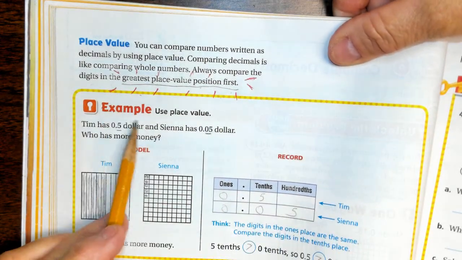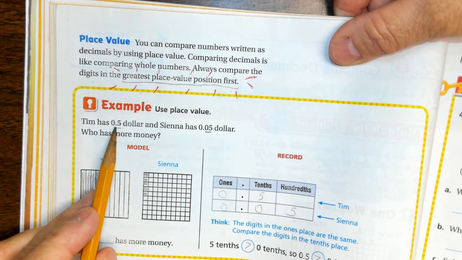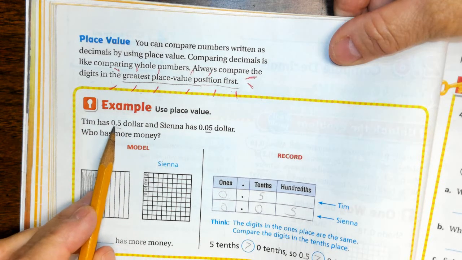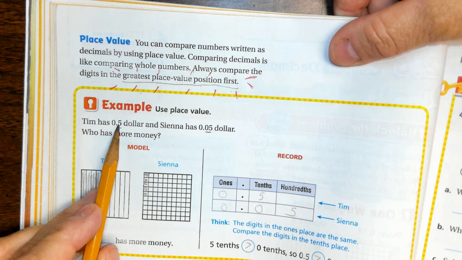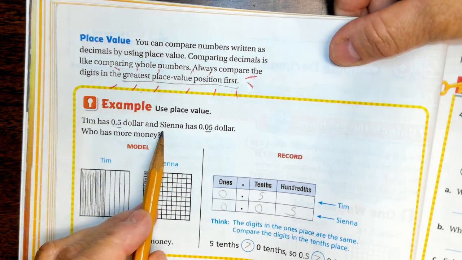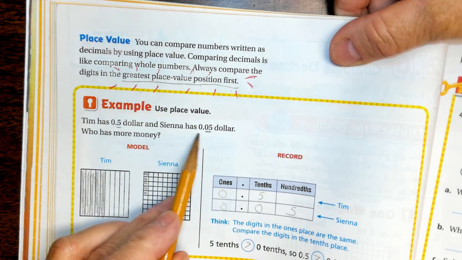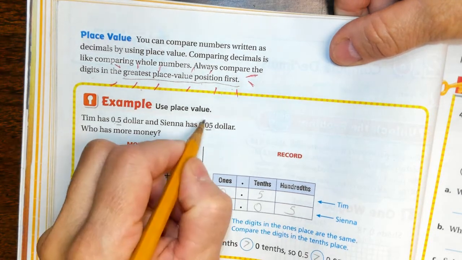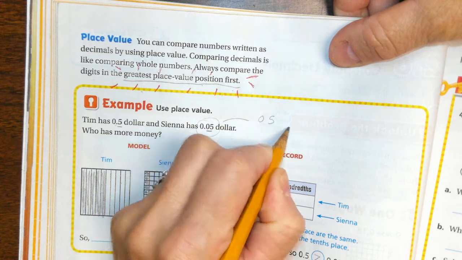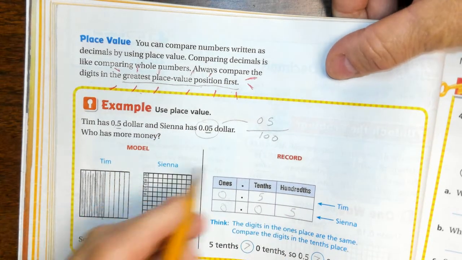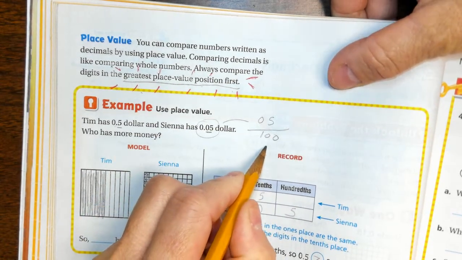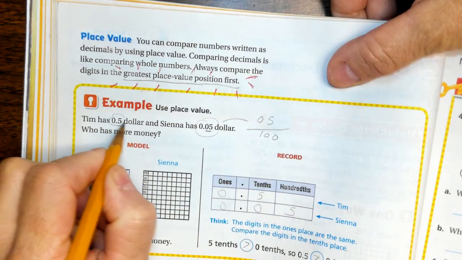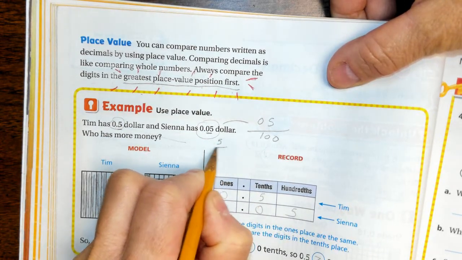They're going to give us an example. Tim has 0.5 of a dollar. Now we've learned that this is 5/10 of a dollar. Okay, if you have 5/10 of something, it means you have half of it. Sanaya has 0.05 of a dollar. She has 5/100. This is what we learned day before yesterday. And this person has 5/10.